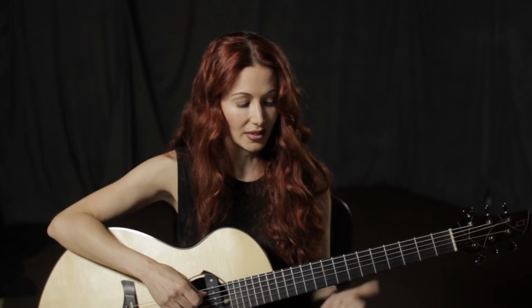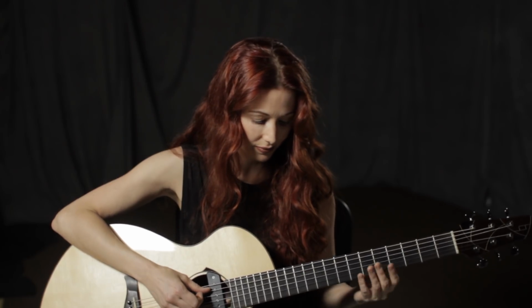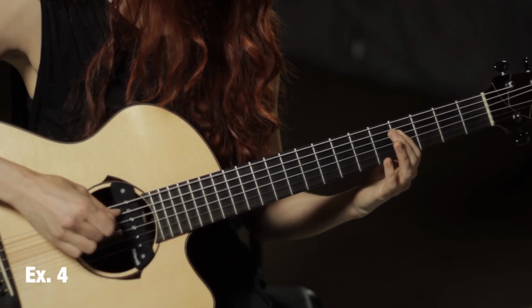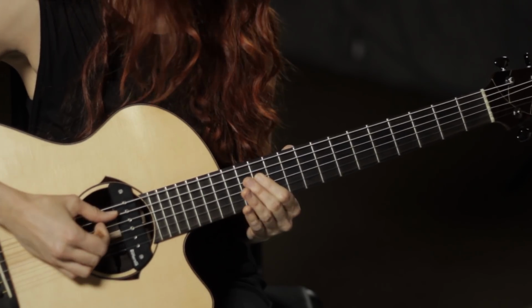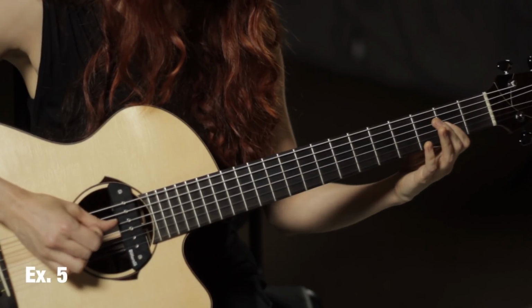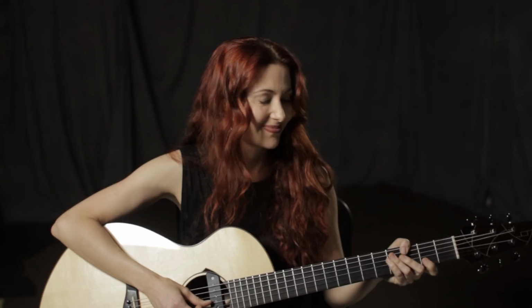Okay, so now D major. Again, first think it through, then apply it to the guitar. So we've got D, E, F sharp, G, A, B, C sharp, and D. Now for G major, that's going to be G, A, B, C, D, E, F sharp, and G. Okay, so now for B major, we have B, C sharp, D sharp, E, F sharp, G sharp, A sharp, and B.